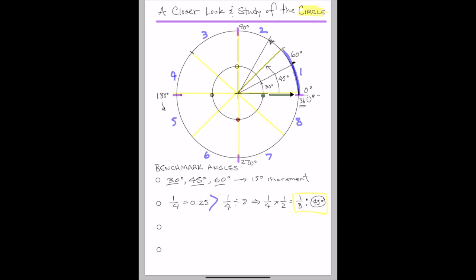Another thing I want you to think about is how many quarter pieces make up a whole? Well, that would be easy because we remember how we might think of currency or money. So you ask yourselves, well, one whole is represented by the number 1.